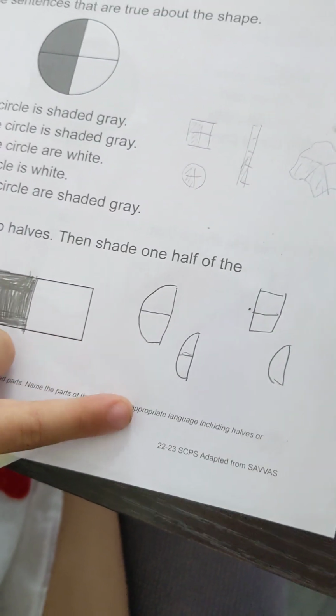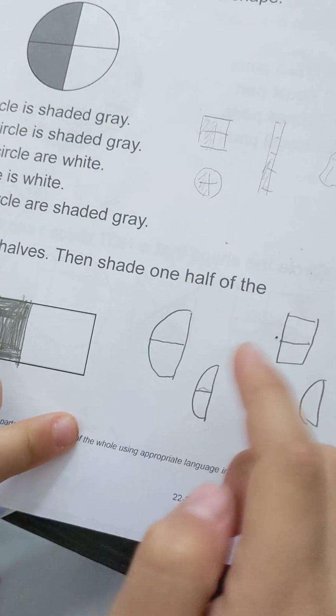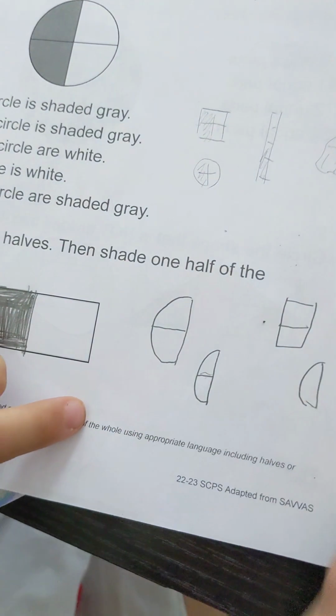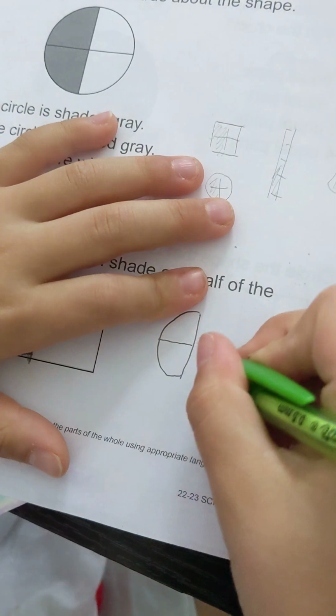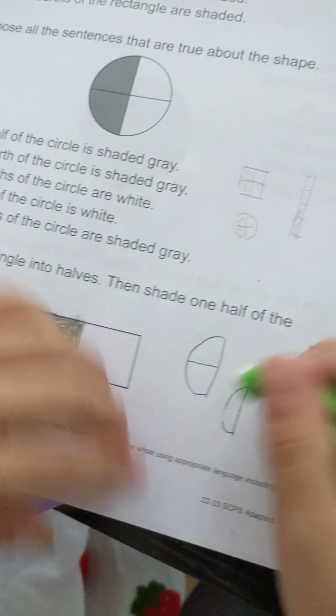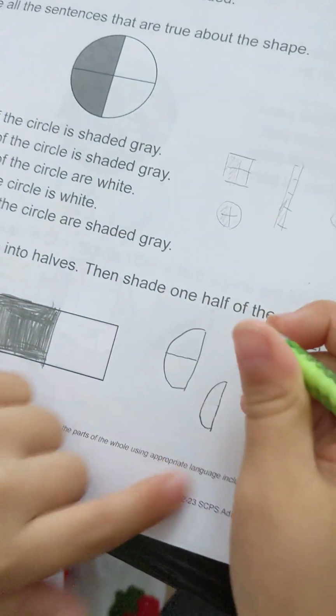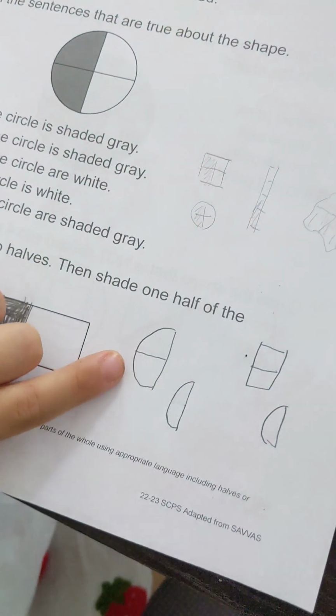Well, they are kind of the same and kind of not. Why? Because think about things like this. This is a half, and if you erase the separator, the divider, then you get a half.